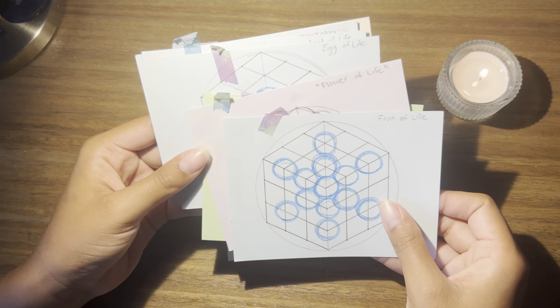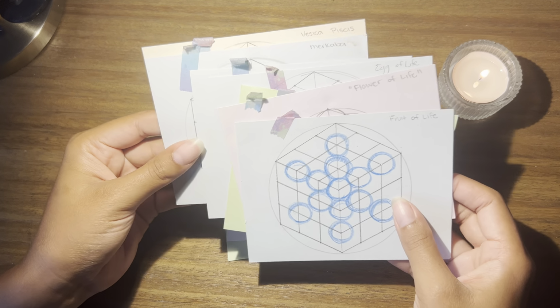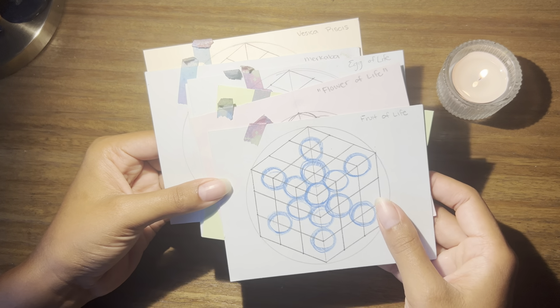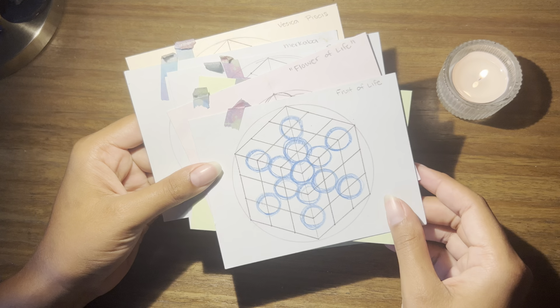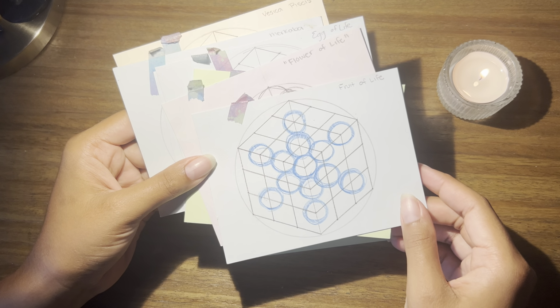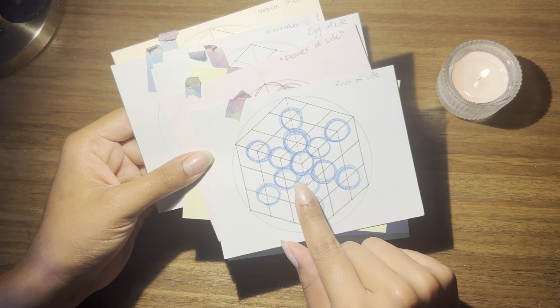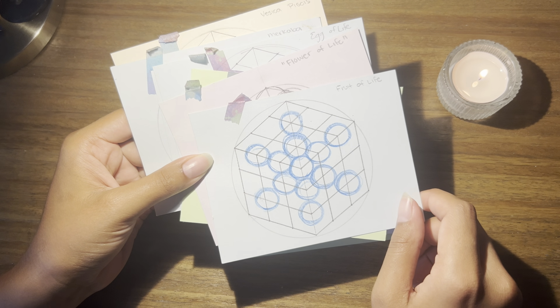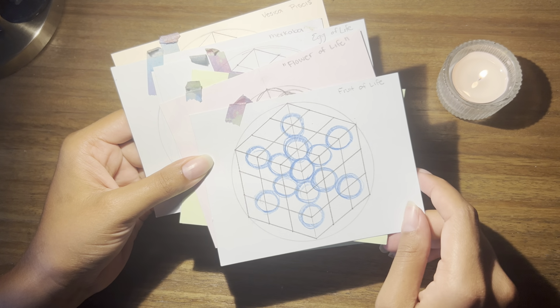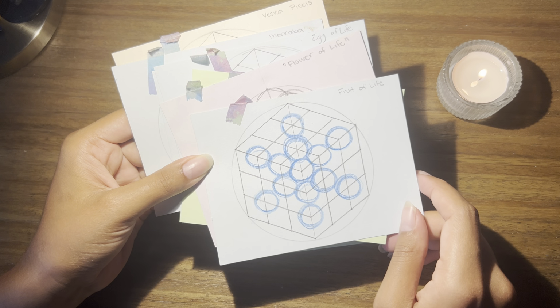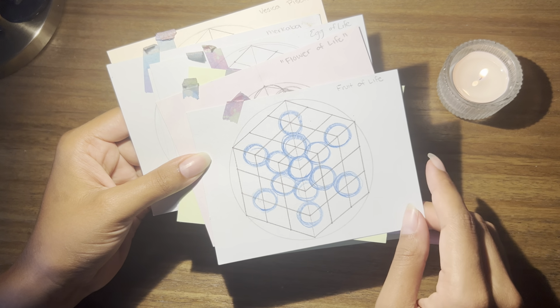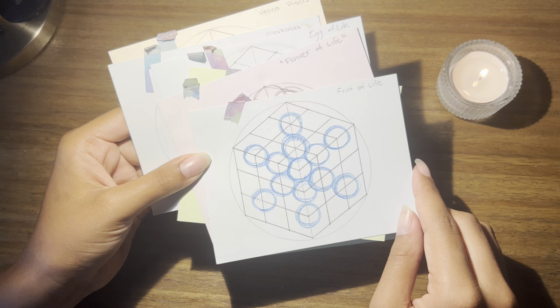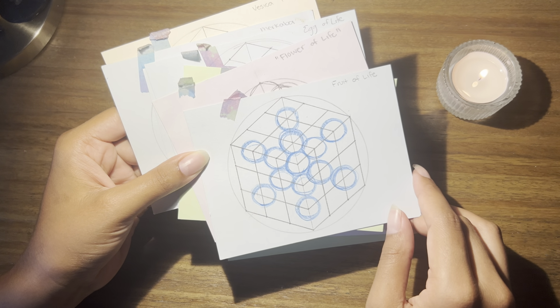These aren't all of the sacred geometry shapes that there are, but these are some common ones. And you'll notice that each one can be made utilizing the grid you see here of the cube, the 9 by 9 cube. Each face has 9 squares. There are 3 planes.